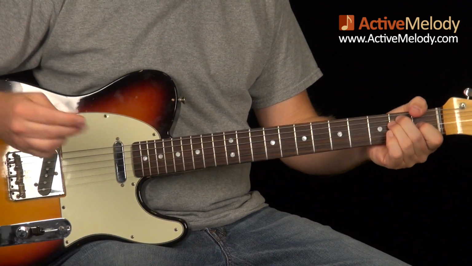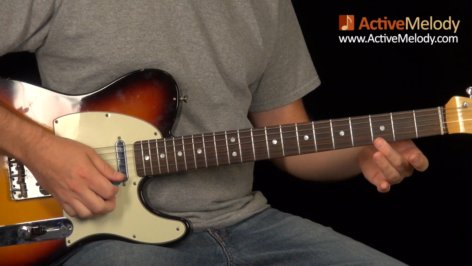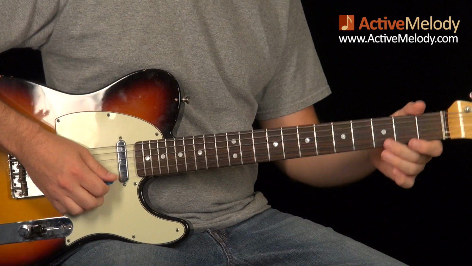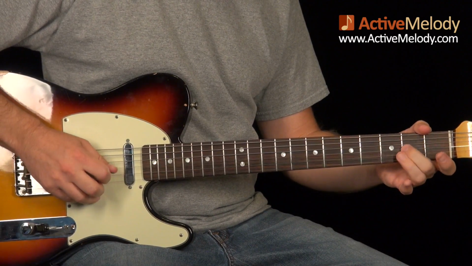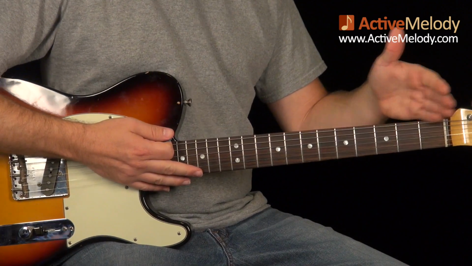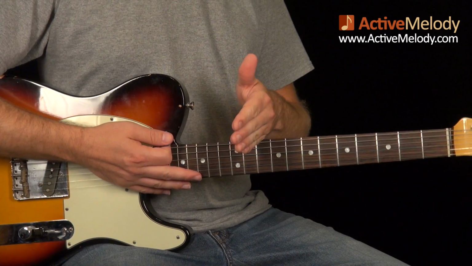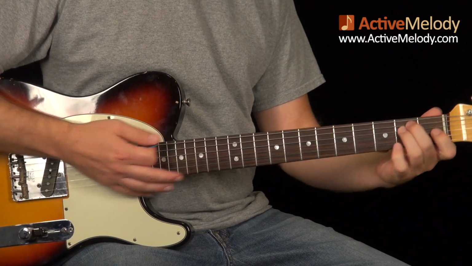Alright, so this song is in the key of E, and we're going to go down in first position, pattern 1 of the E minor pentatonic scale, which looks like this. I cover all 5 patterns in the blues lead course at ActiveMelody.com, so check that out if you need a review or if you haven't looked at that.